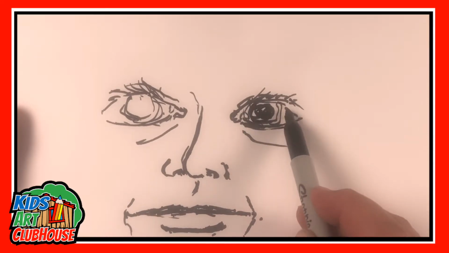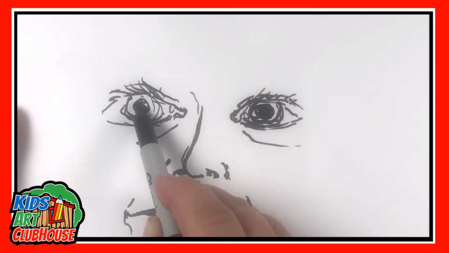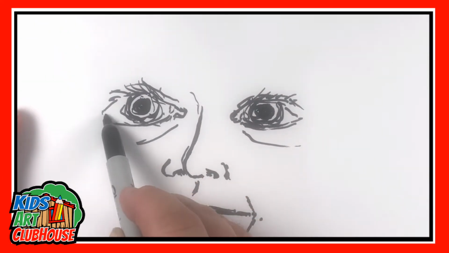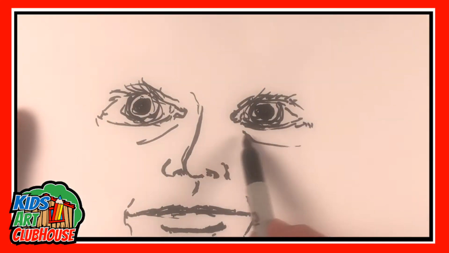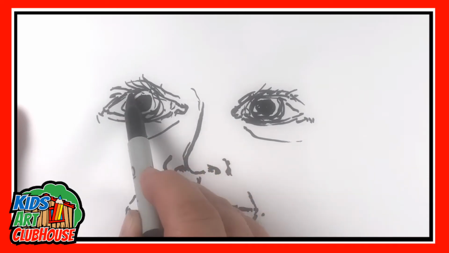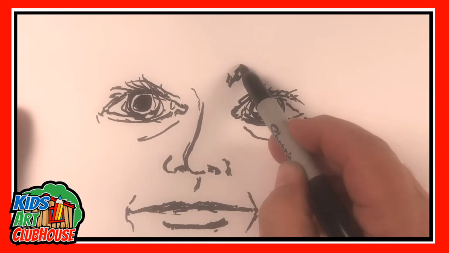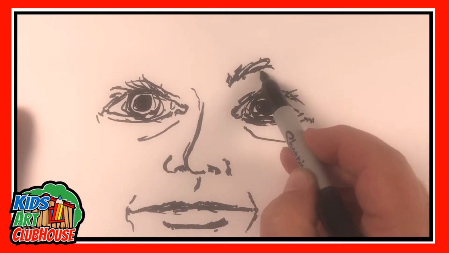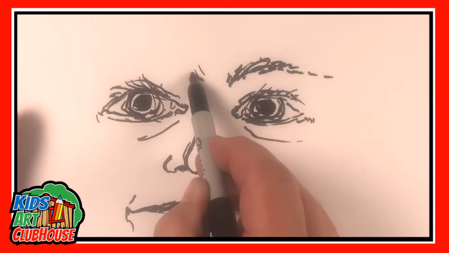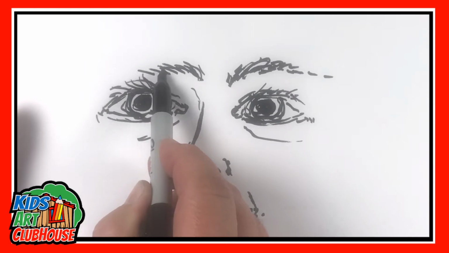I'm just going to color that in black. Obviously the pupil is going to depend on how much light there is as to whether that's going to be really strong or not. And then the eyebrow. Now, a man might have a much more bushy eyebrow. A woman might have a much more slender and plucked eyebrow.